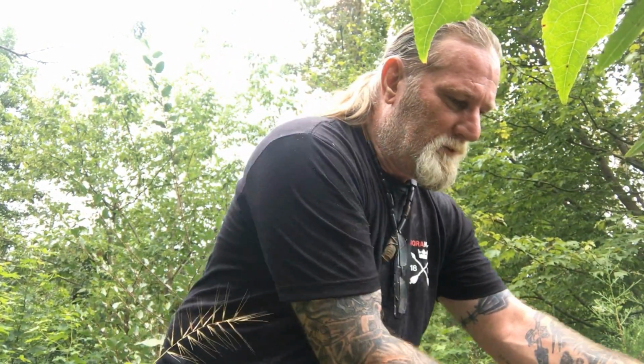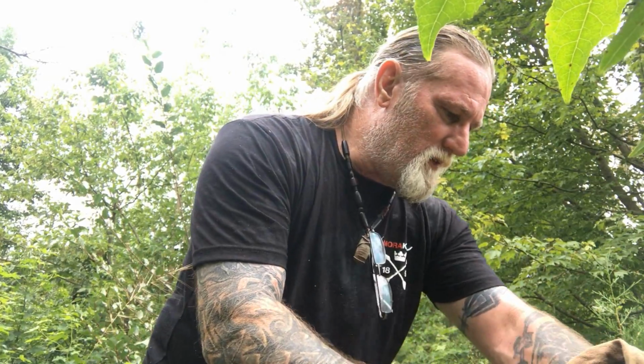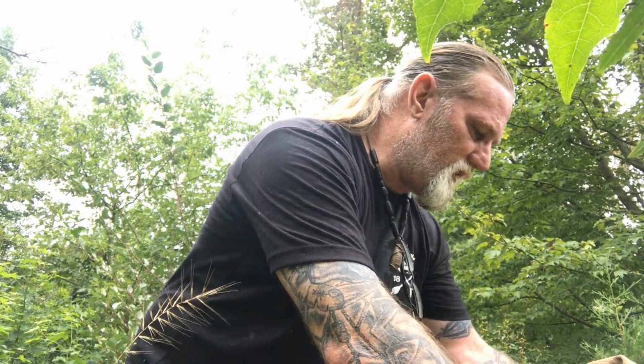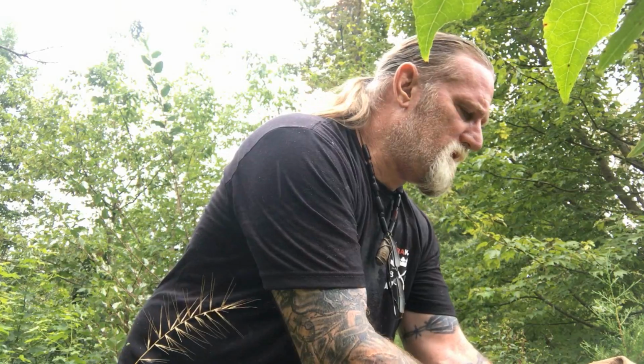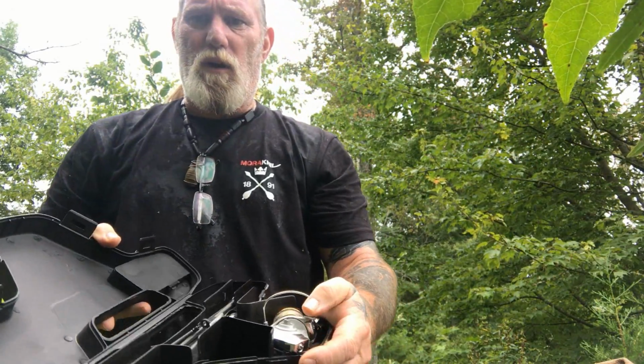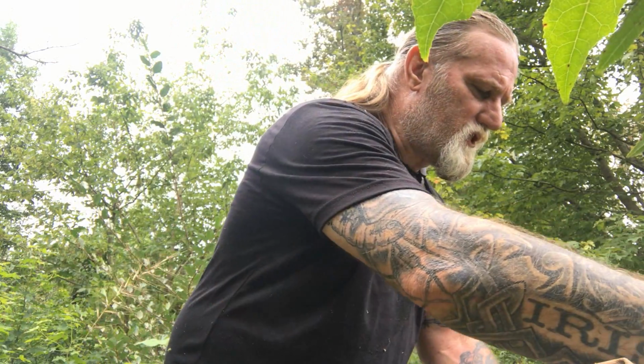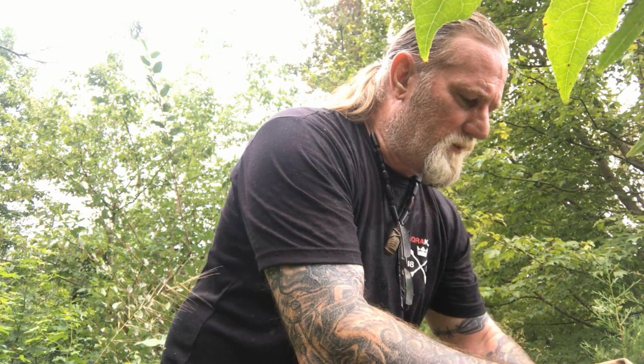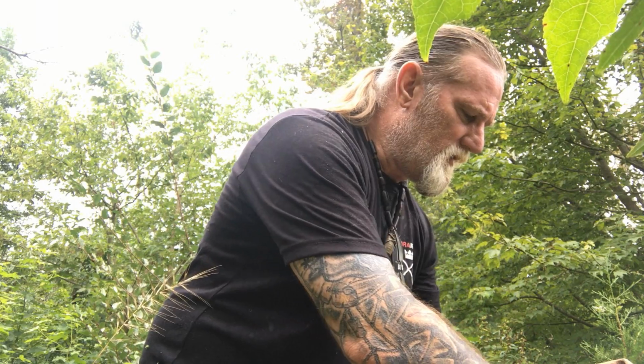This rod that I've got, I apologize, I can't move the camera around as much as I'd like right this second, but it's a Daiwa rod. I'm not even sure that you can buy this rod anymore.